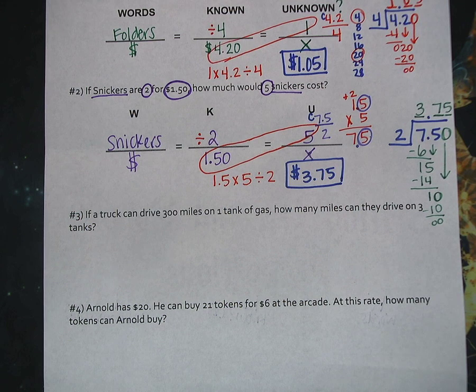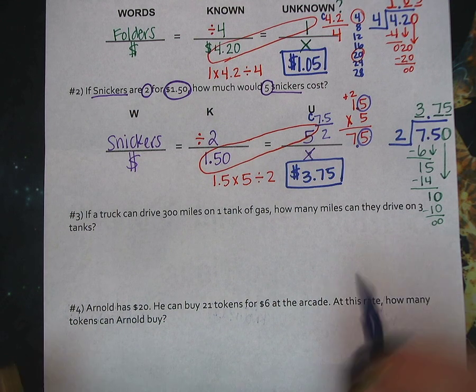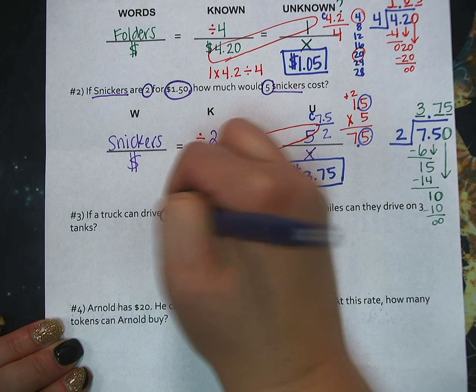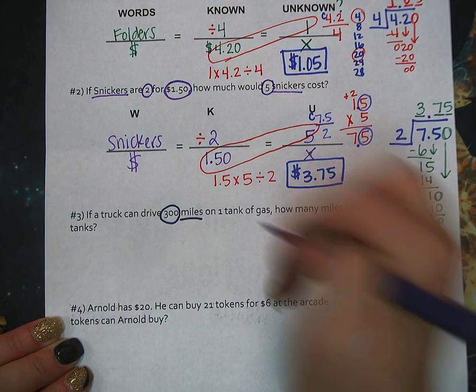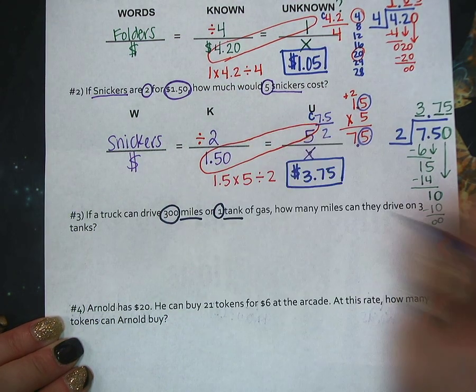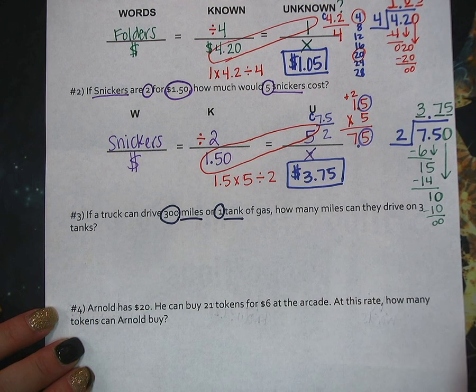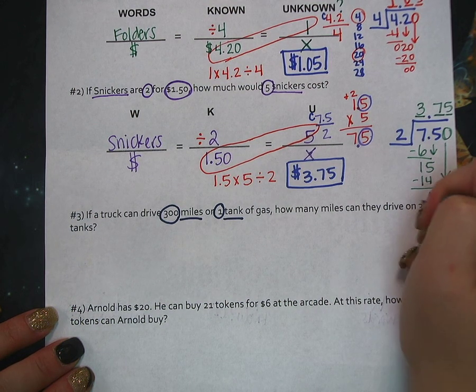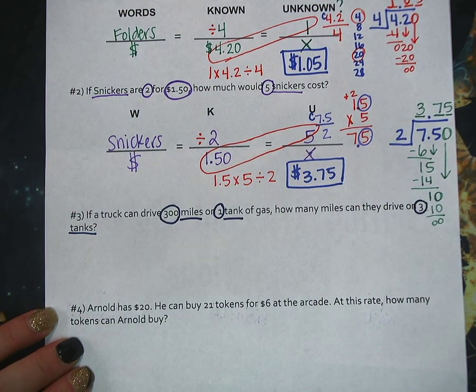If a truck can drive 300 miles on 1 tank of gas, how many miles can they drive on 3 tanks? Okay, so again, gonna break down my problem here, find my numbers. Okay, so I have 300. And that was miles, and then 1 is a tank. And so the question says, how many miles can they drive on 3 tanks?